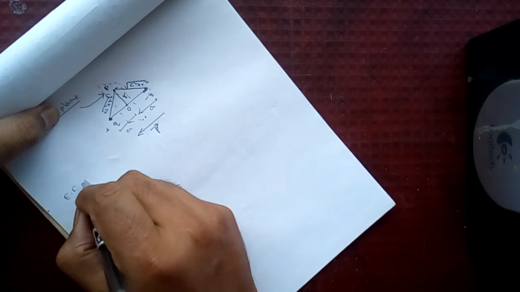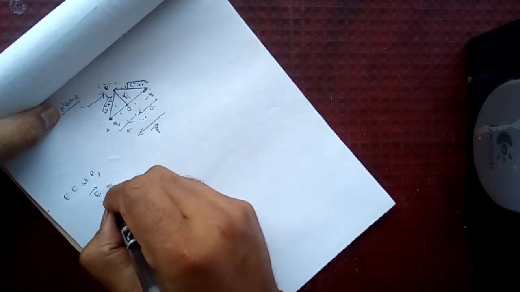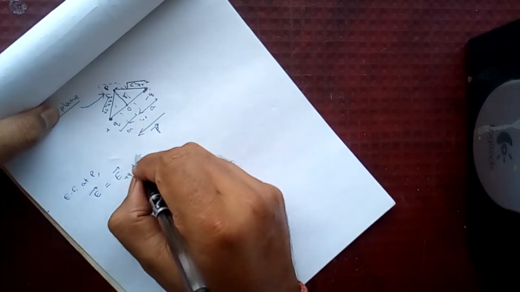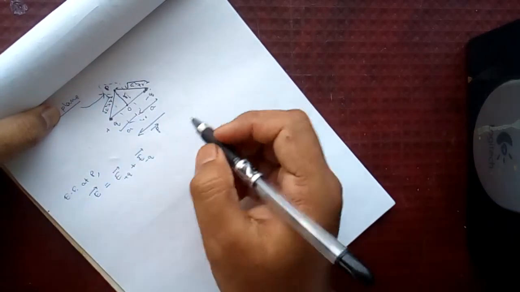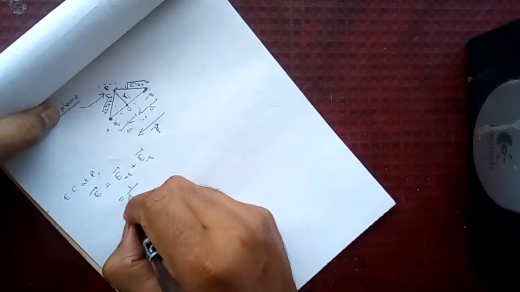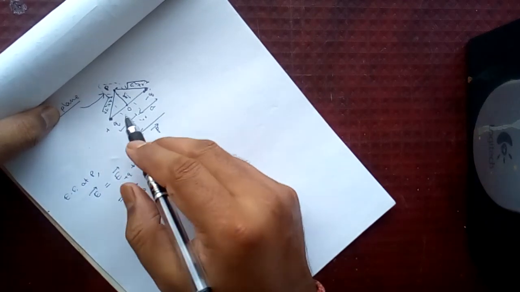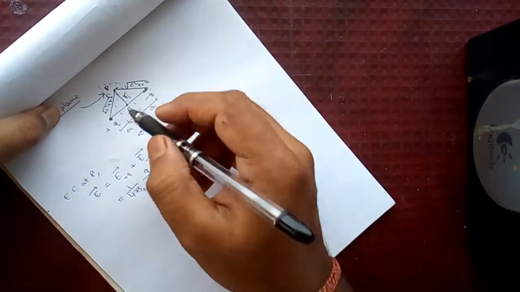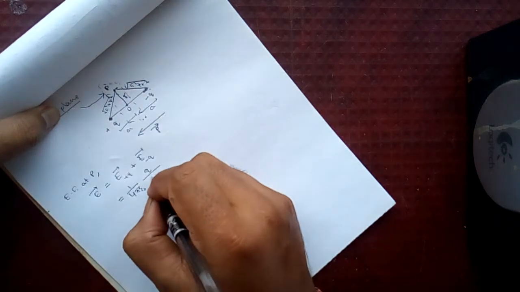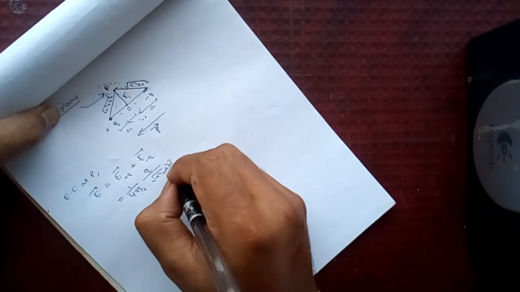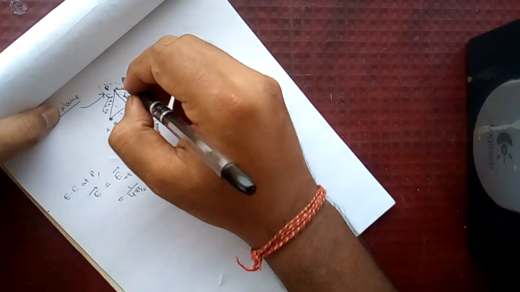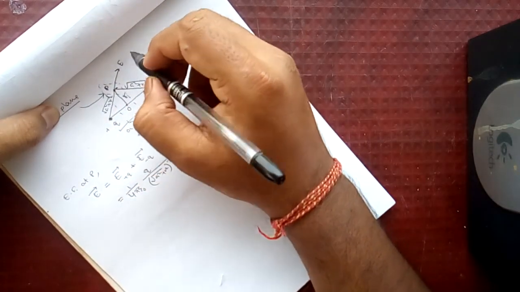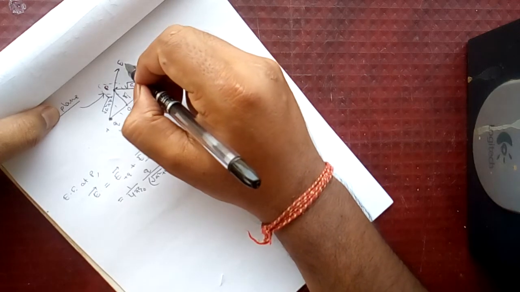is the vector sum of the electric field due to the plus charge and the minus charge. This is according to the principle of superposition, and we already know how to find the electric field: 1 by 4 pi epsilon naught, the charge, and the distance square. So I have to take this distance and square it, and for the positive charge, this will be the direction.